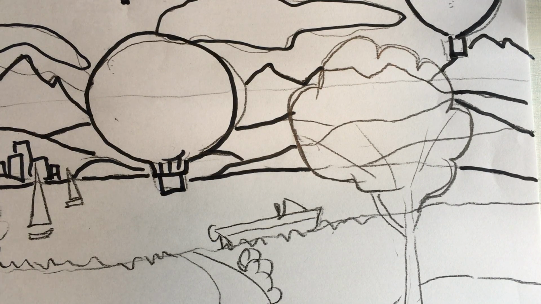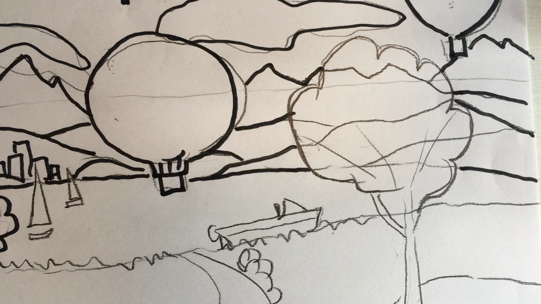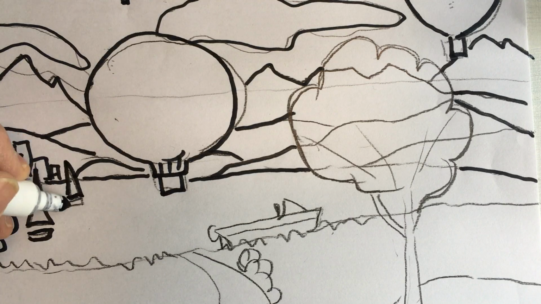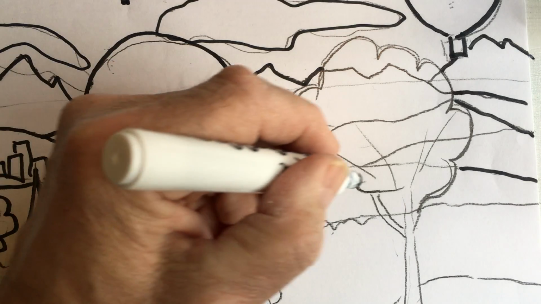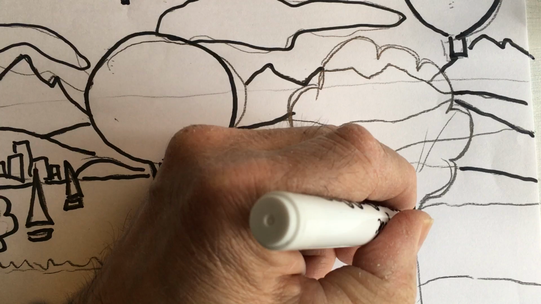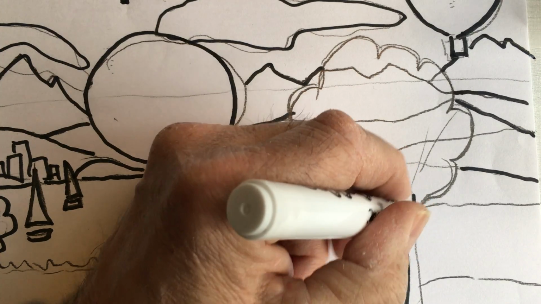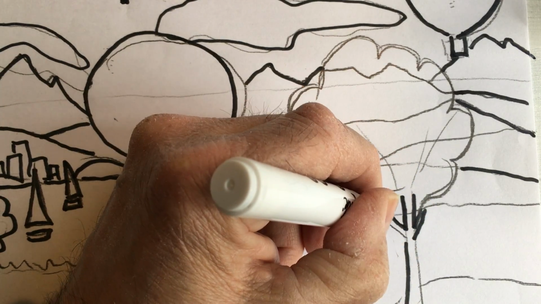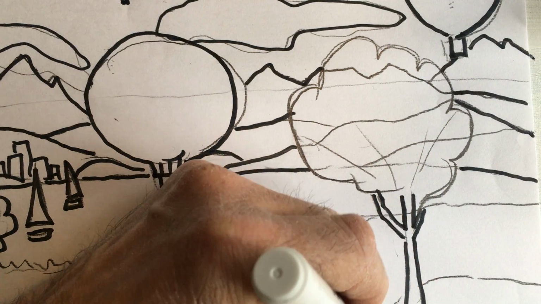Okay, now I'm going to go to the middle ground again. I'm going to work on this tree. Just a simple tree. There we go. We got 2 boats, one closer to us, and another one further away. Okay, and then let me finish the tree. There's the trunk, couple of branches. There we go, sitting on a hill.